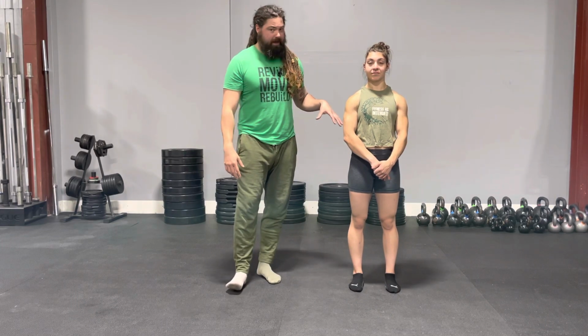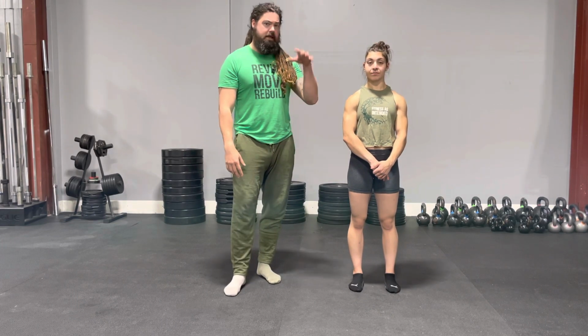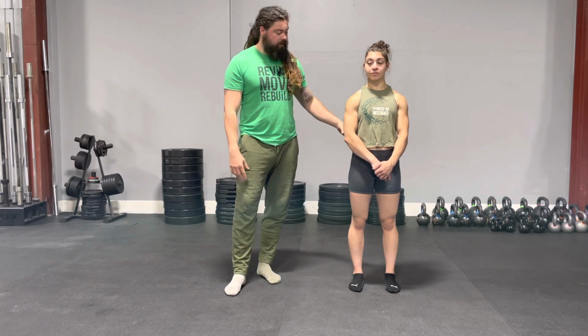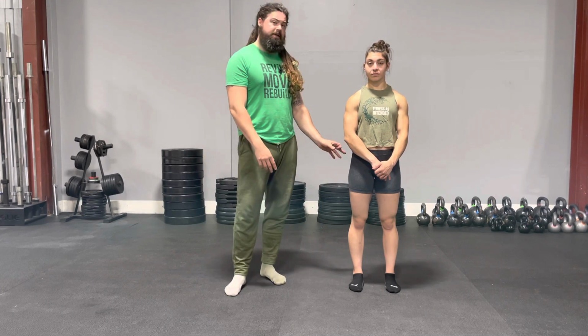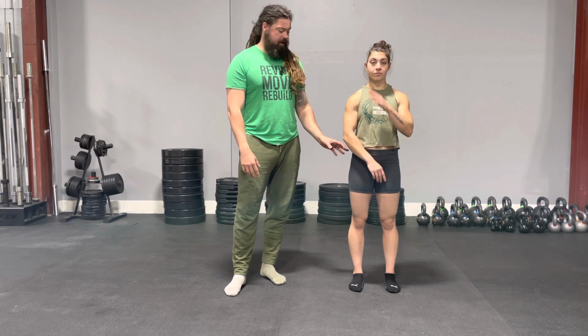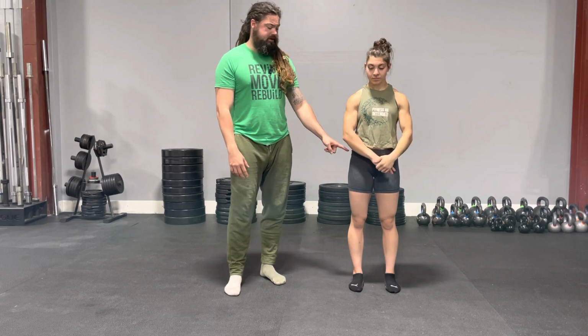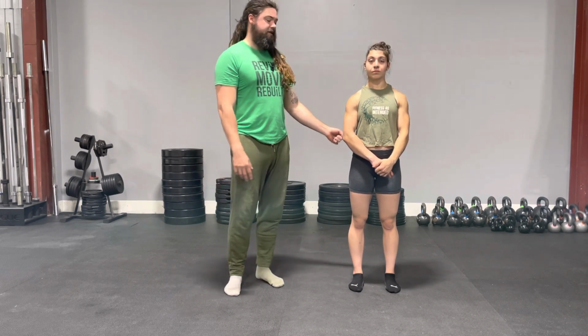So if we look at the body as a whole being stacked by stable and mobile joints, we could start trying to correct a little bit of that movement within that joint. So if she was dealing with a single-sided lower back issue, we would be focusing on creating that range of motion within the hip, but most importantly, we'd be looking at the opposite side too.